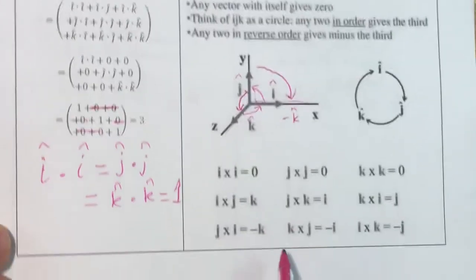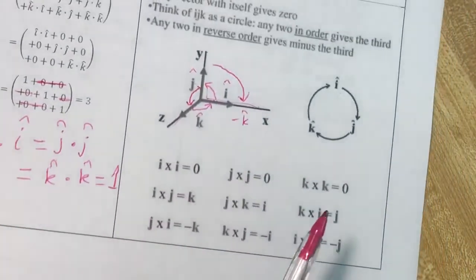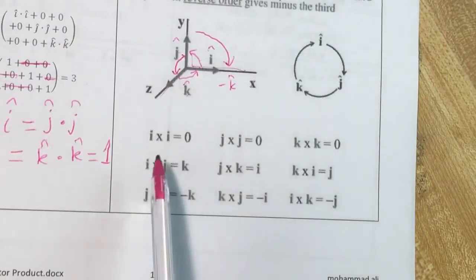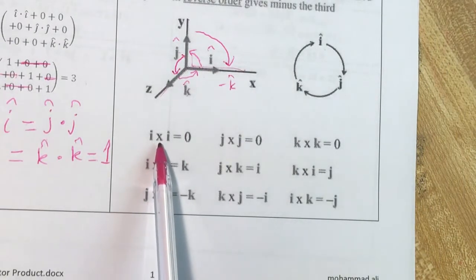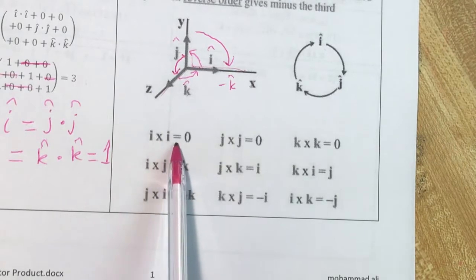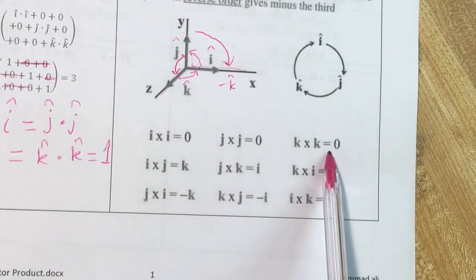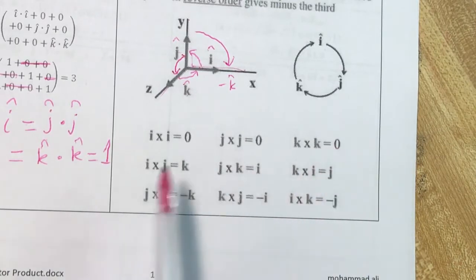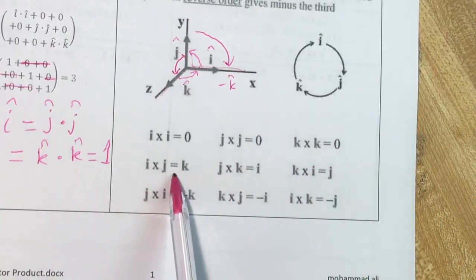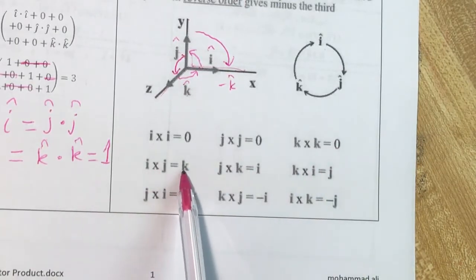We can see here that i hat cross product, not dot product, i hat is equal to 0, j cross j is 0, k cross k is 0, but i cross j is equal to plus k.